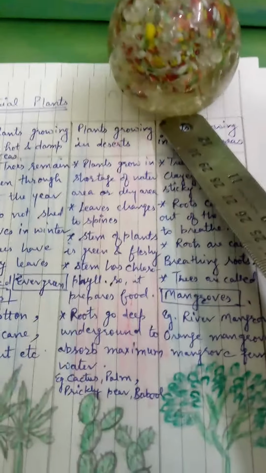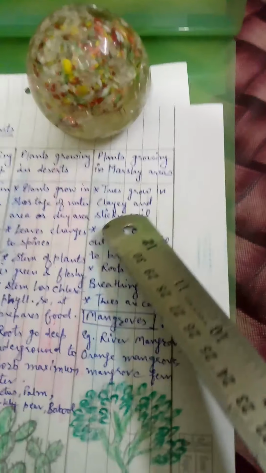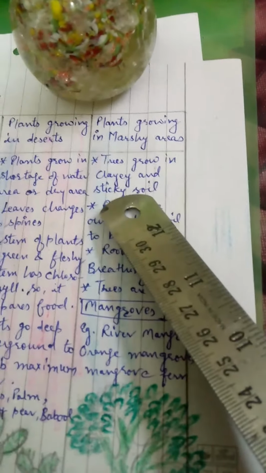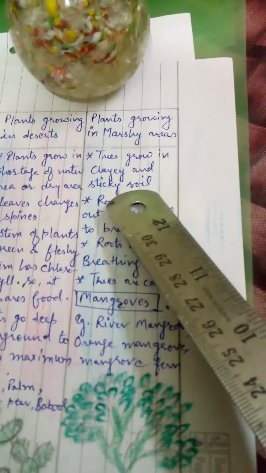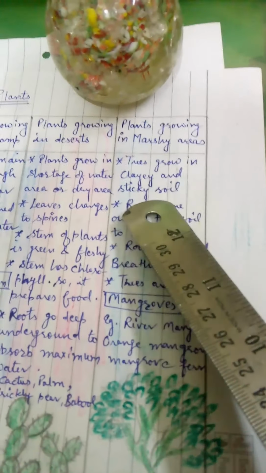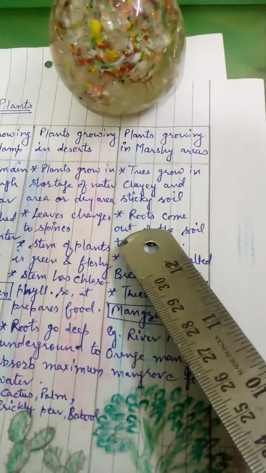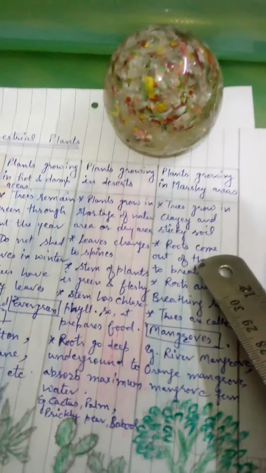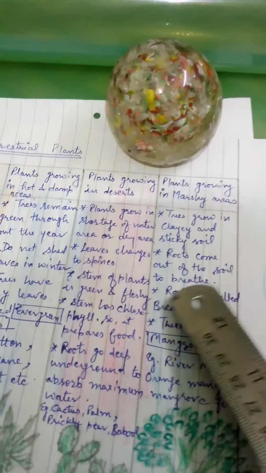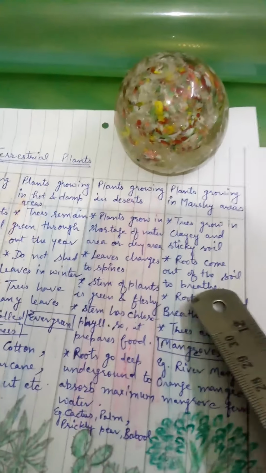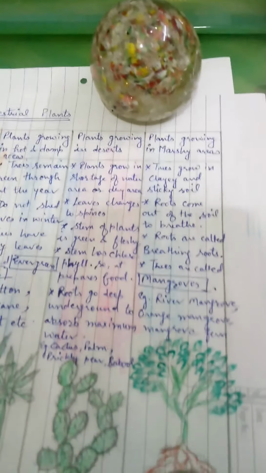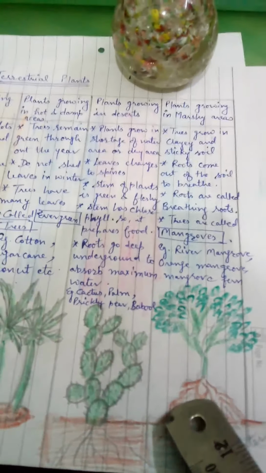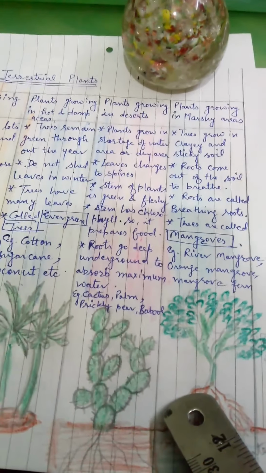Now the next category, the plants growing in marshy areas. These types of trees grow in clay and sticky soil. The roots of the plant remain under the water, so the roots can't breathe. In that case, the roots come out of the soil to breathe. You can see here the roots of the plant come out from the water to breathe.